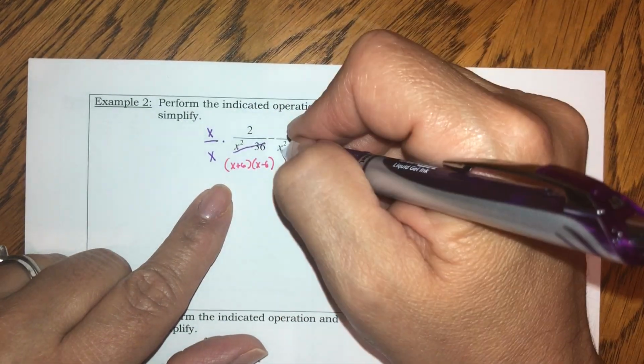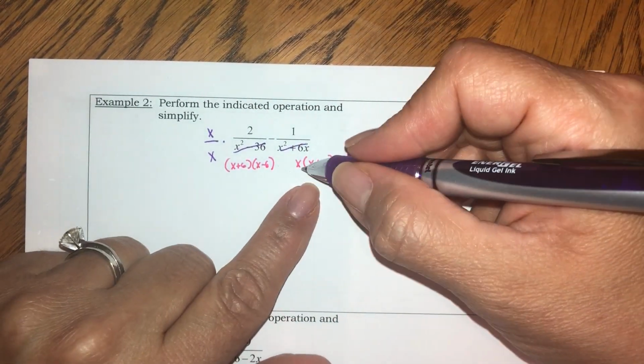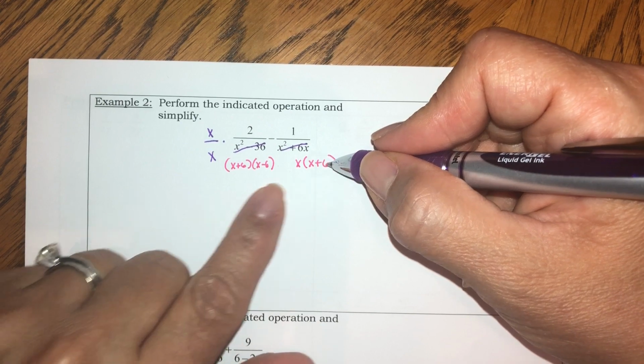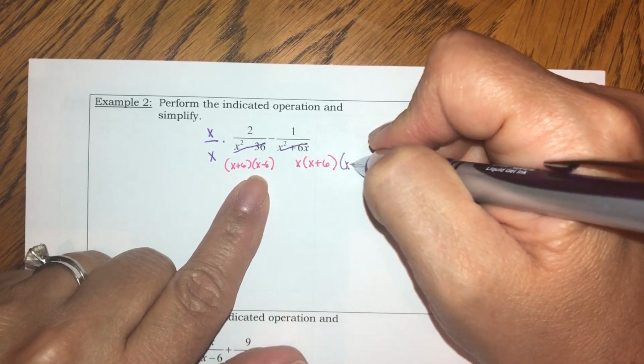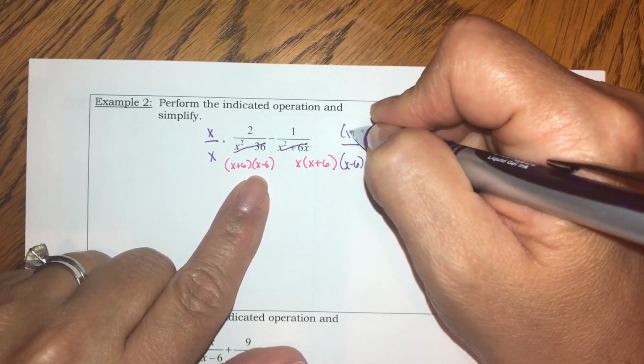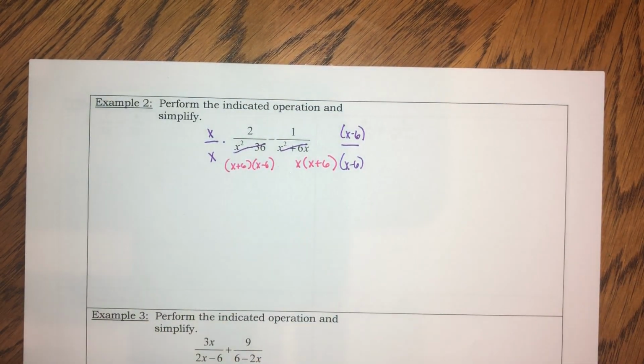And then this second one, after I factored, I'm left with this. I have the x and the x plus 6, but I don't have the x minus 6 that's over here. So I have to multiply by x minus 6 on top and bottom. So now let's see what I have.